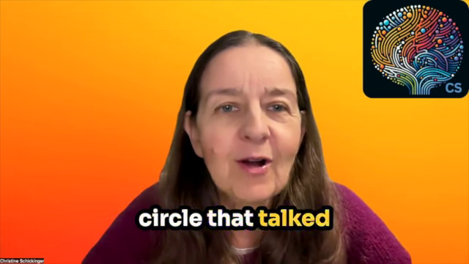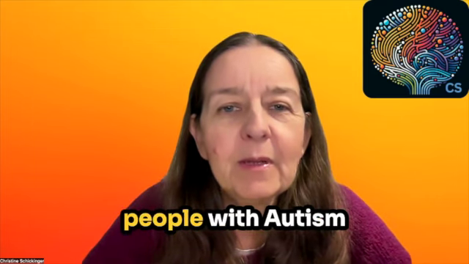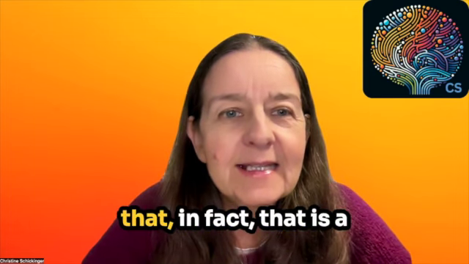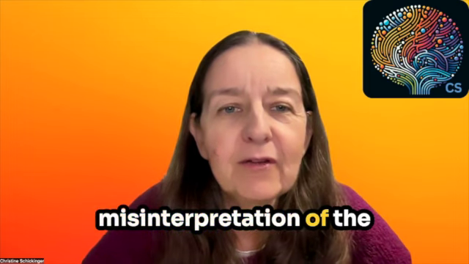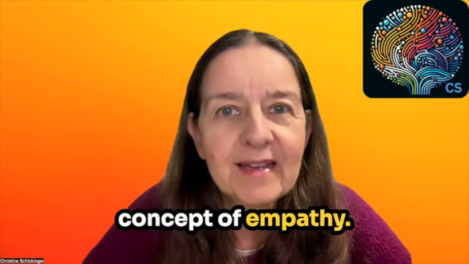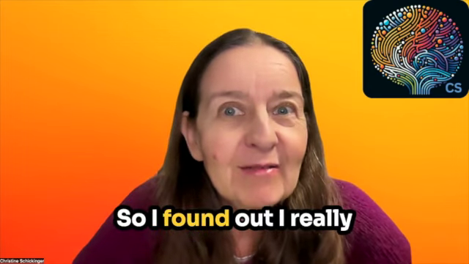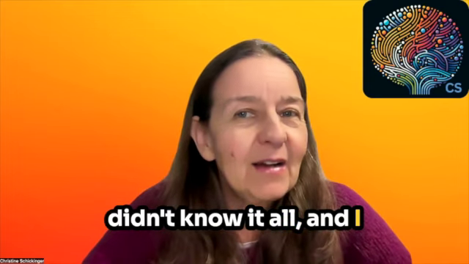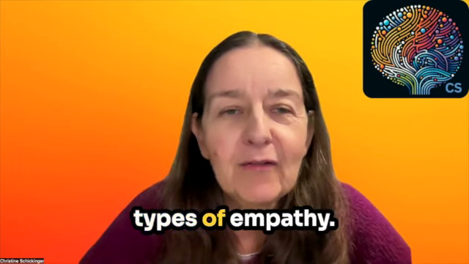research circle that talked about the supposed lack of empathy in people with autism spectrum disorder. The article said that, in fact, that is a misinterpretation of the concept of empathy. And wow, that made me think. So I found out I really didn't know it all. And I didn't understand that there were different types of empathy.